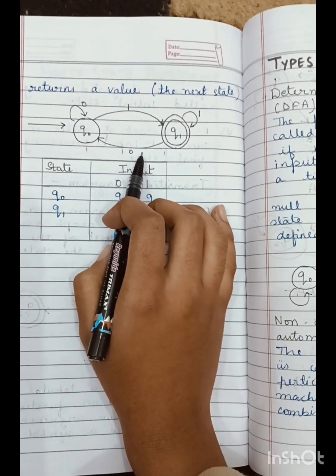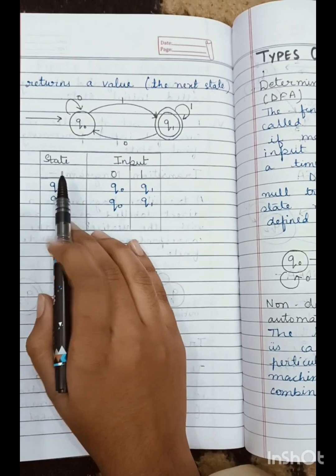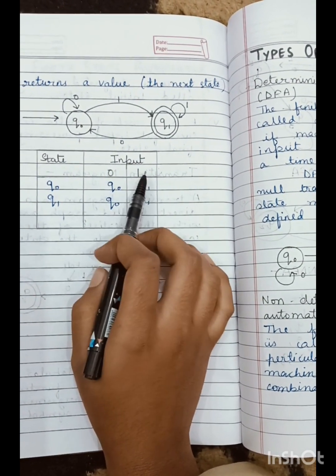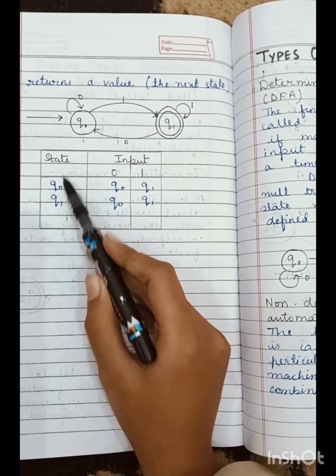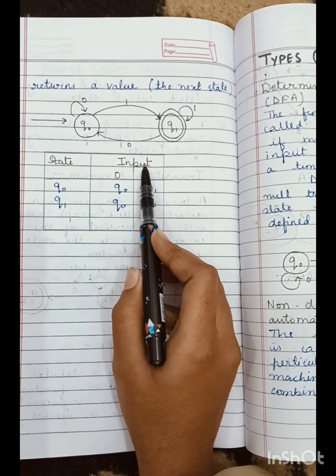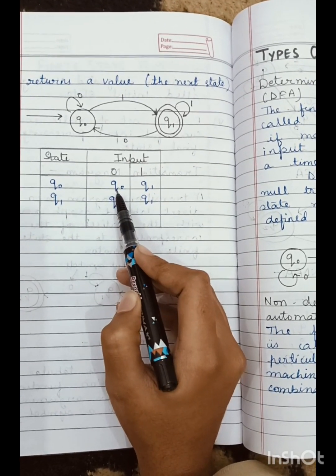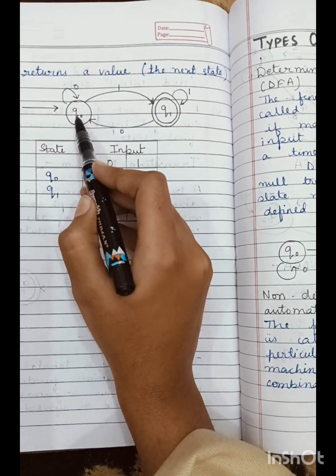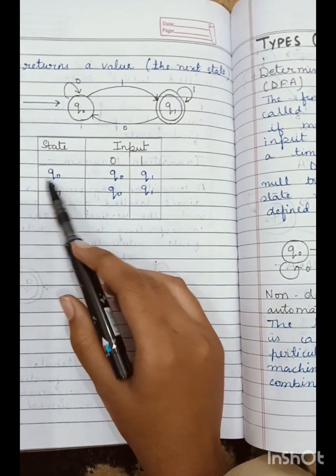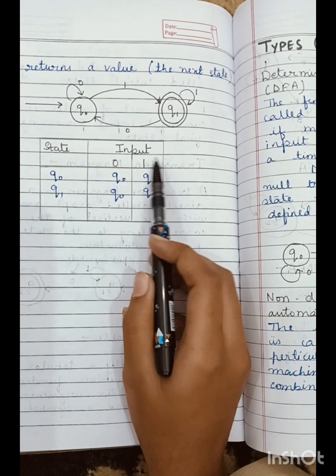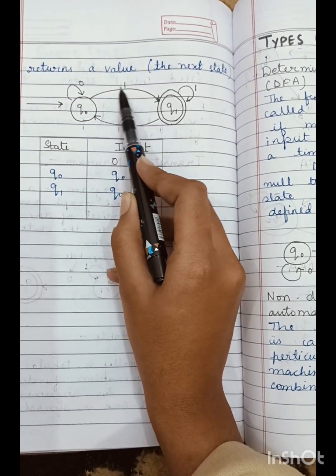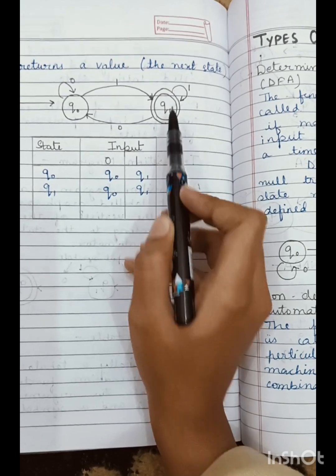This is the transition diagram, and for this the table will have state and input. Input will have two values, 0 and 1. When the state is Q naught, the input 0 gives Q naught only. Now when the state is Q naught, the input 1 gives Q1.